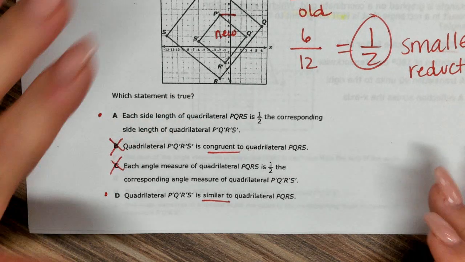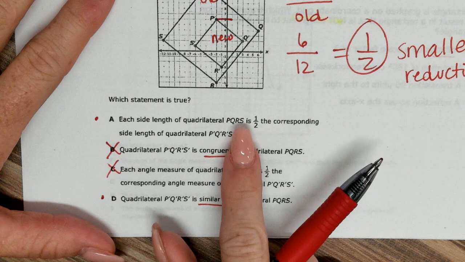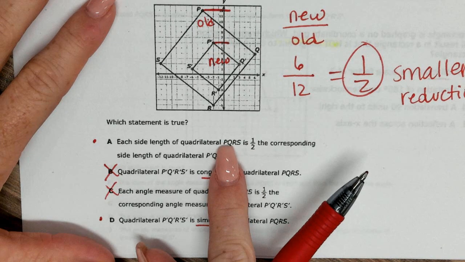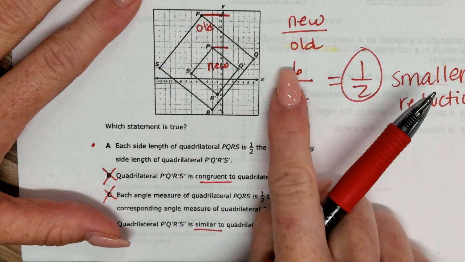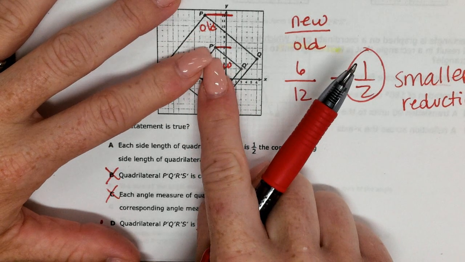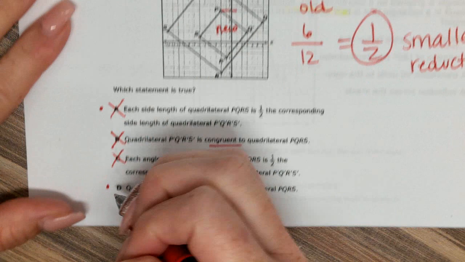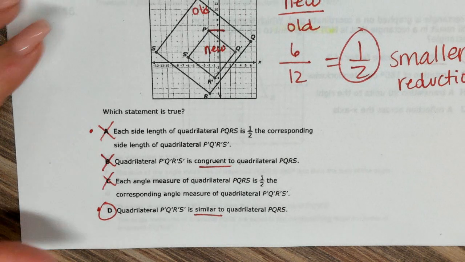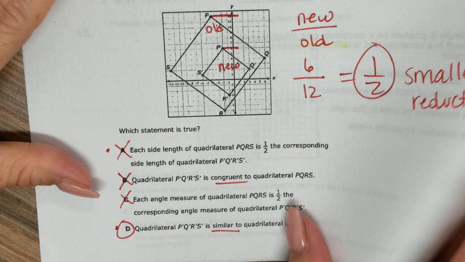So I have two answers to choose from. Here's how you figure it out. It's the wording in this. Is PQRS, everybody find PQRS, it's the big one. Is it 1/2 this one? No, it's the bigger one. So they wrote it the wrong way. They wrote it backwards. So the answer is D. The shapes are similar. When you dilate a shape, they stay similar. Make sense? All right, number 7.